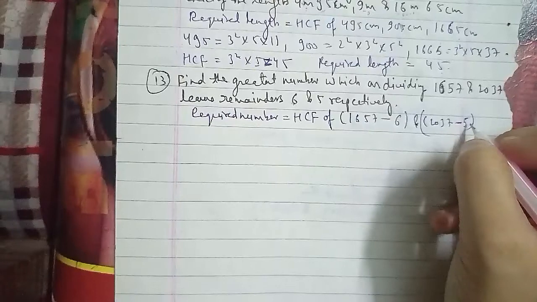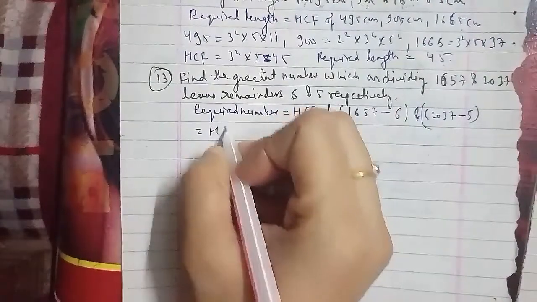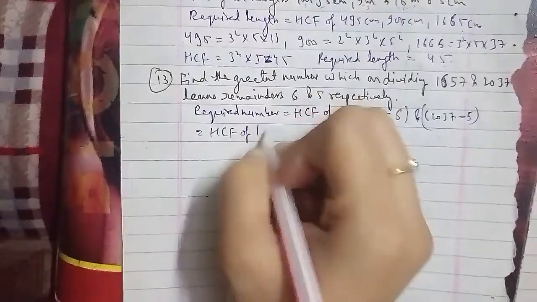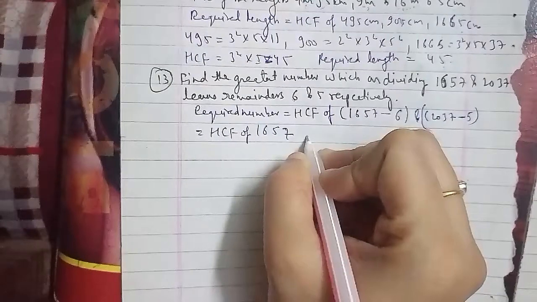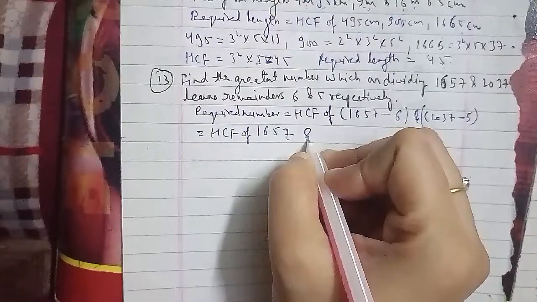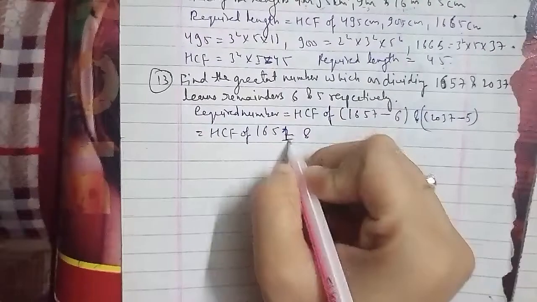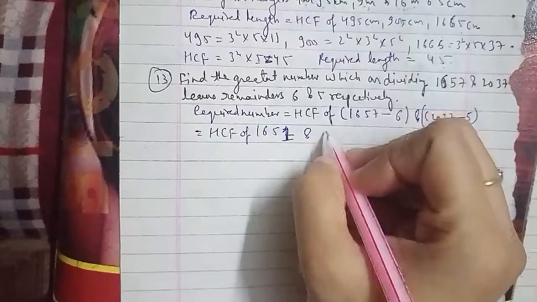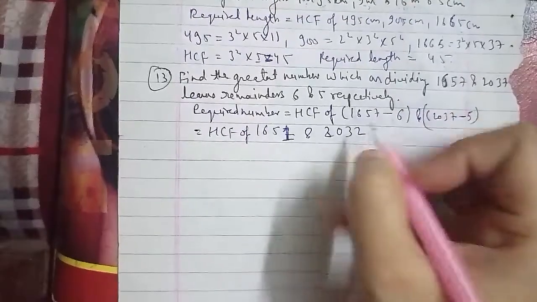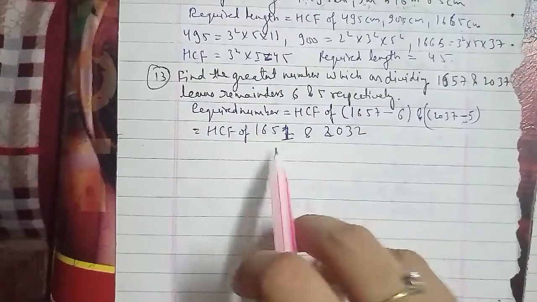With the same case we will get the answer, which equals the HCF of 1651, when we subtract 6 from 1657, and 2032, because we subtract 5 here as well. So we'll get these two numbers here.